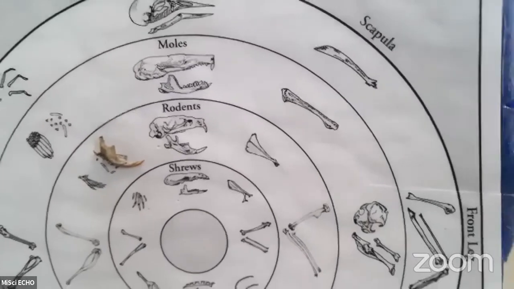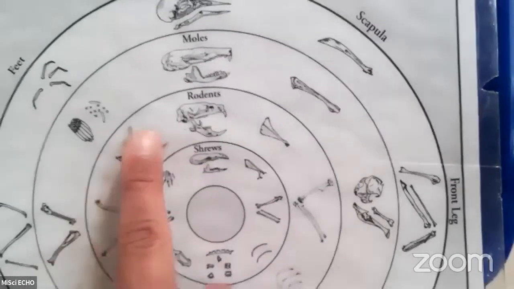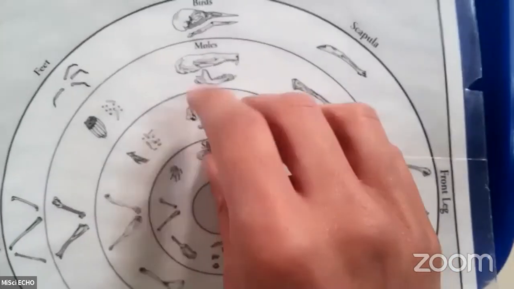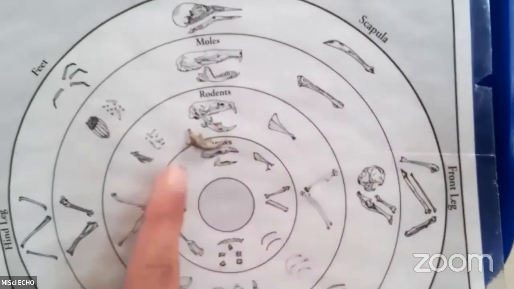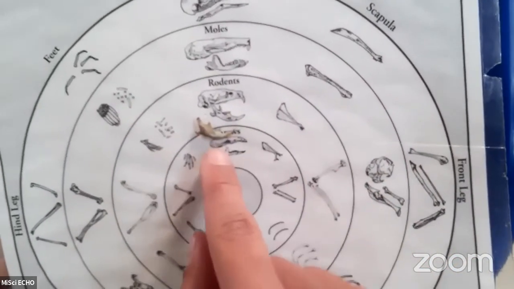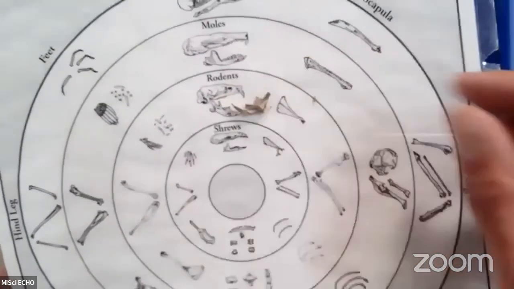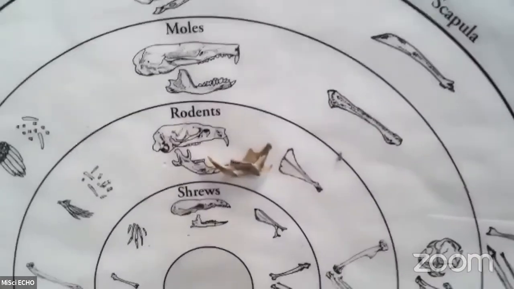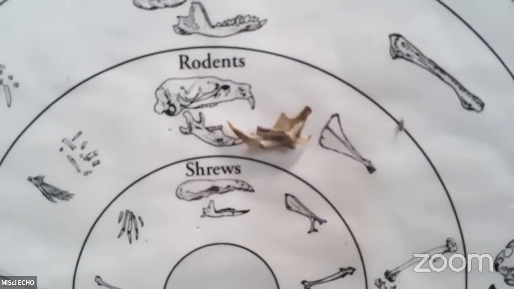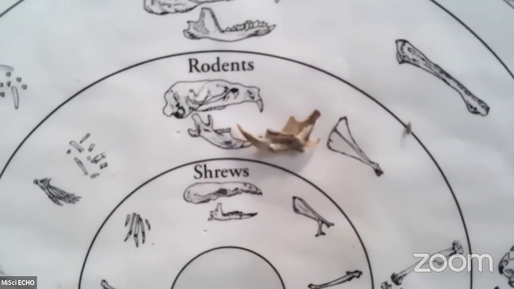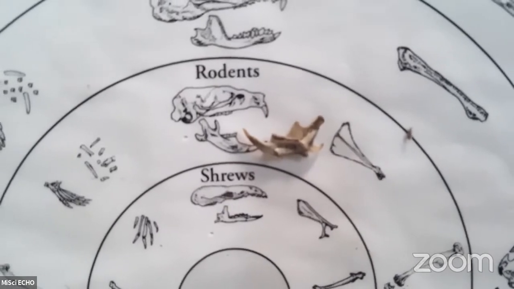I will agree. It seems like most of us are identifying this as a rodent skull. So I would agree. I think based on the shape of the tooth and the orientation of the teeth, this is certainly a rodent jaw. And you can see it even better if I turn it to this side. You can even see those smaller little teeth, even besides the big pointy incisor.